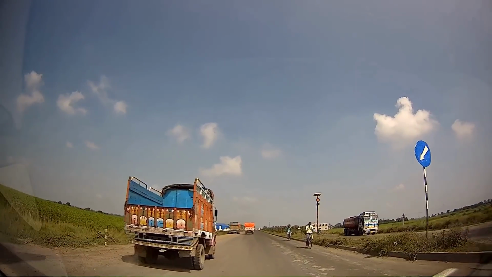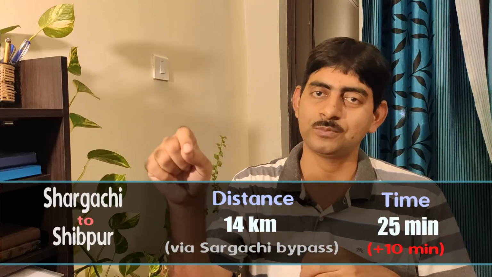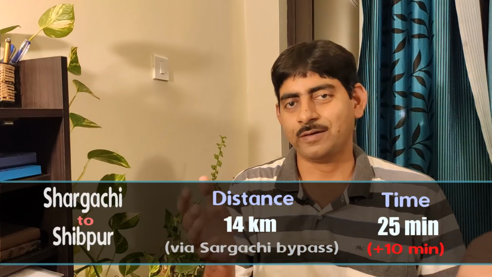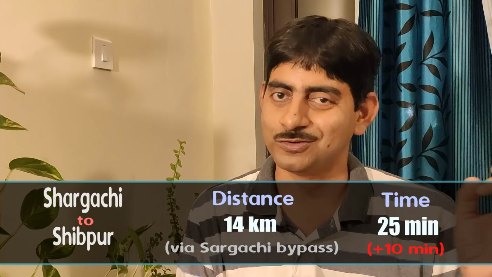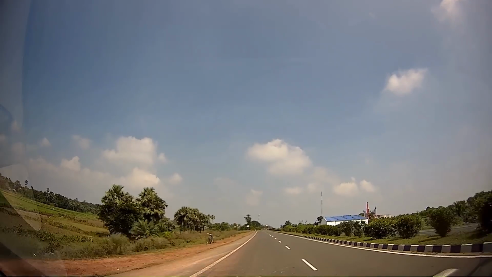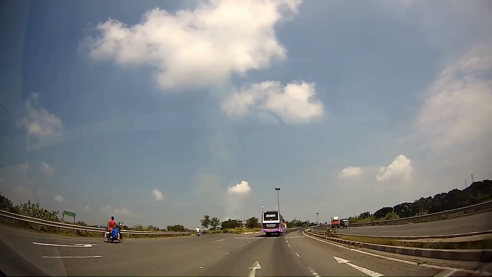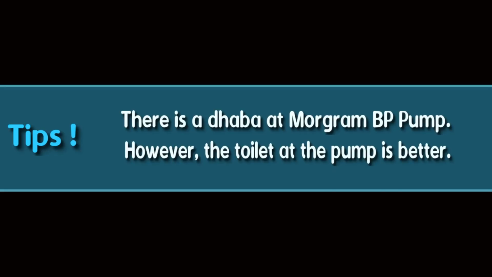starts near Shivpur. This 14 km stretch between Sargachi and Shivpur would take you around 25 minutes. However, if you're driving through Baharampur town traffic, you have to consider additional delay. From Shivpur, you drive along 4-lane NH12 to reach Moorgram. This 27 km stretch would take you around 30 minutes.